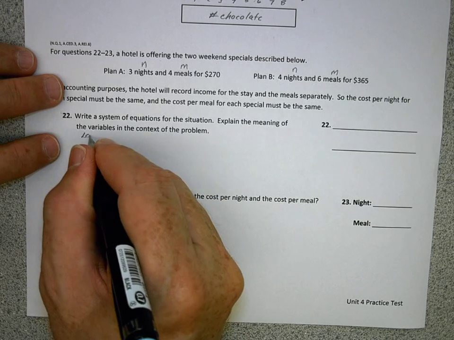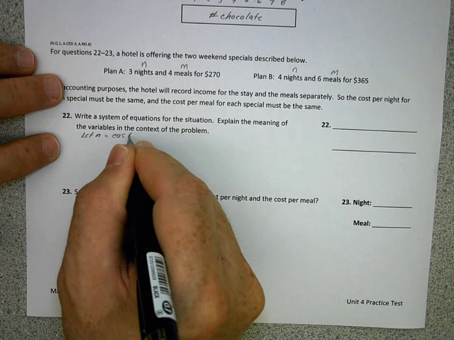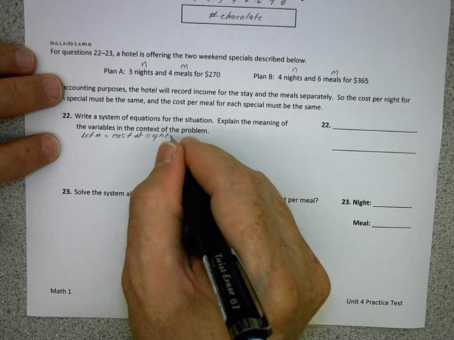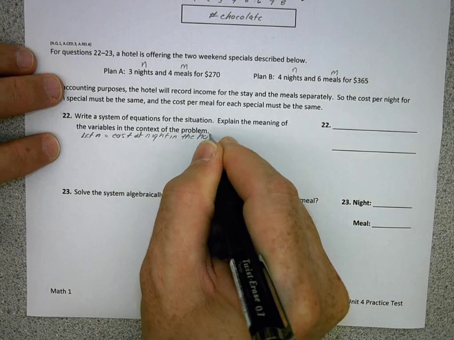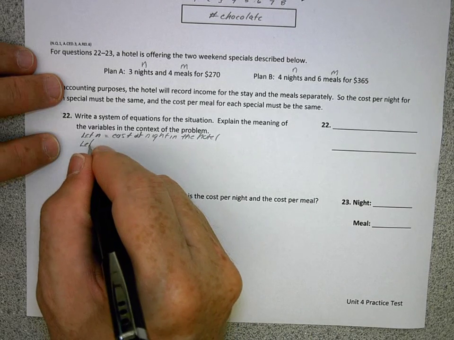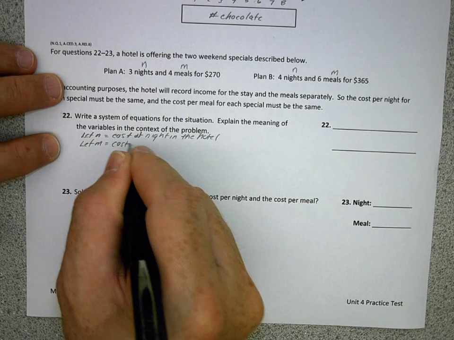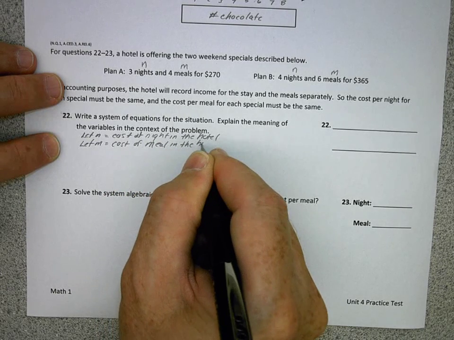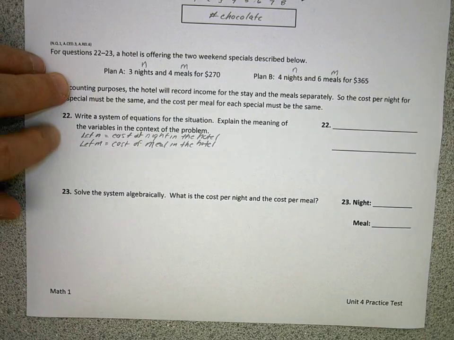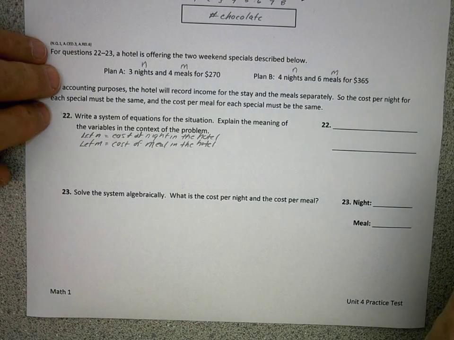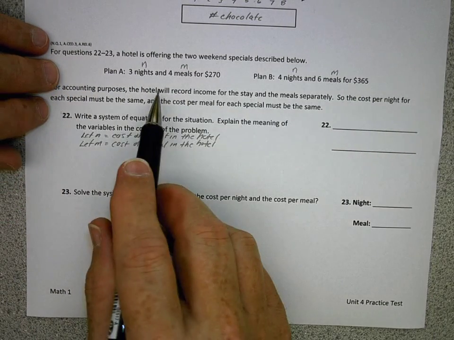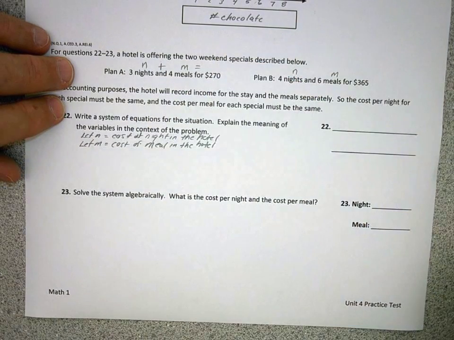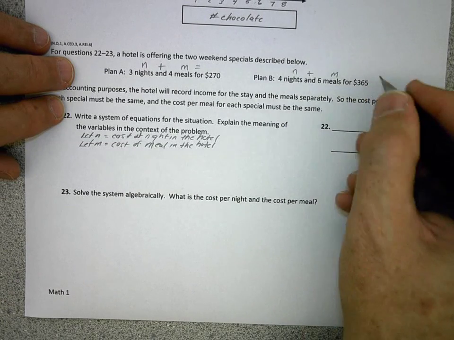N equal the cost of a night in the hotel. And let M be the cost of a meal in the hotel. That's what they mean by explaining what your variables mean. And now we're going to write 2 equations. Pretty straightforward here, because I can just look at that. 3 nights plus 4 meals is $270. 4 nights plus 6 meals is $365. And there's my 2 equations right there.